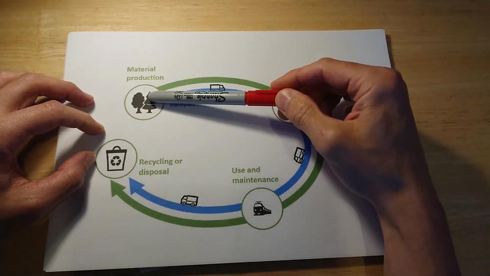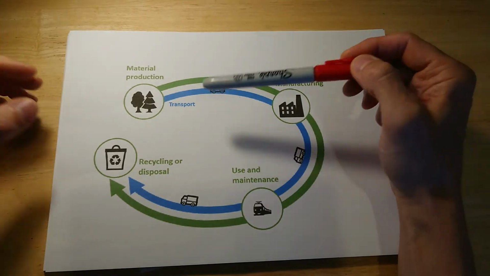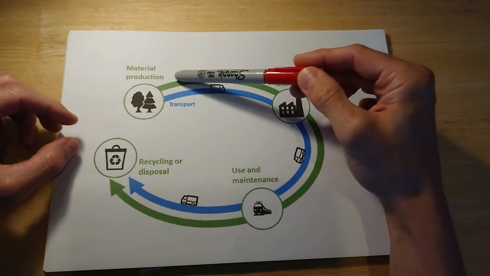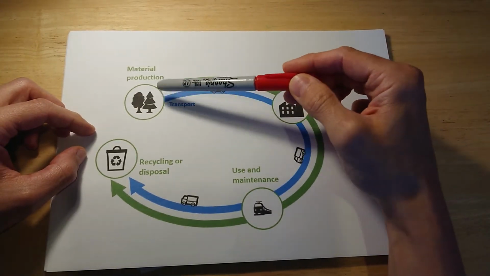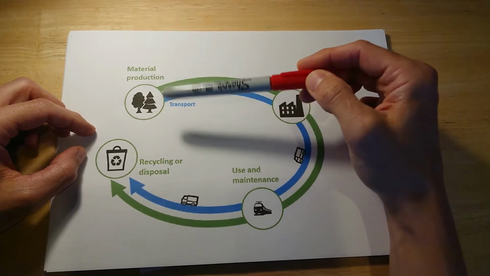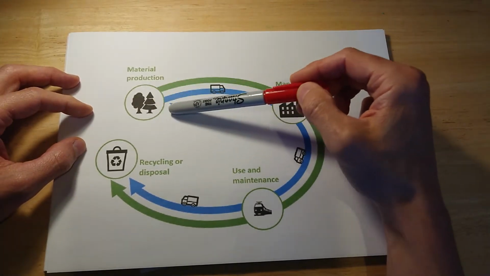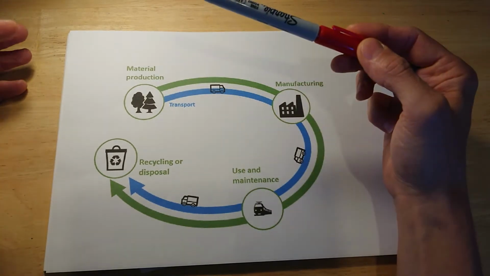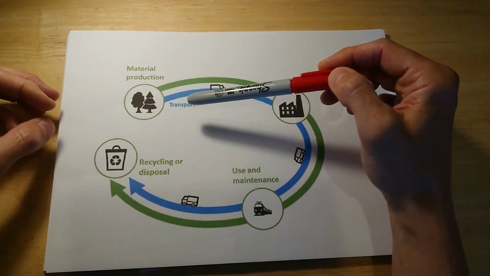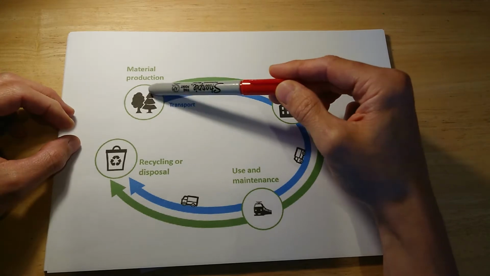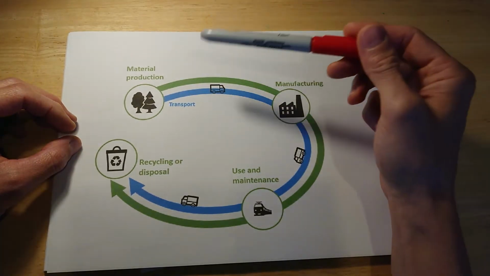So like material production, if we had fewer materials, part of dematerialisation, there'd be less of this, so that would be smaller. So there'd be less pollution caused at this stage. You could also perhaps use materials that are easier to produce, easier to manufacture. Okay, so maybe this is used to recycle things, I'm not sure.